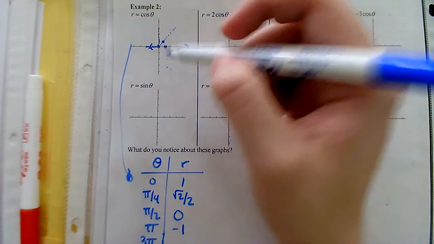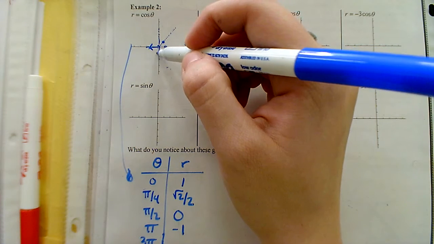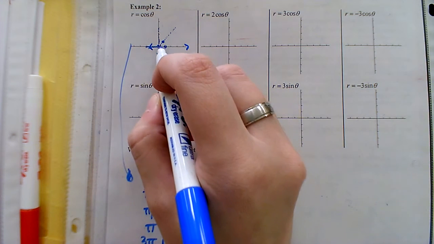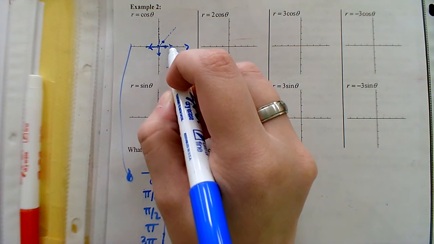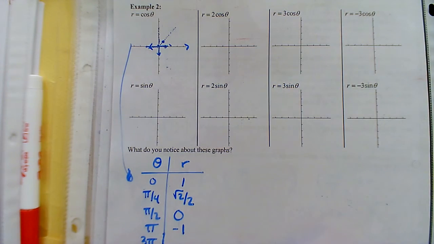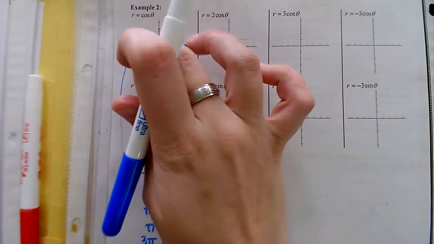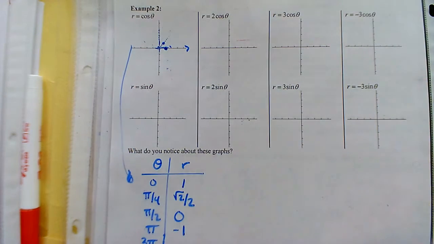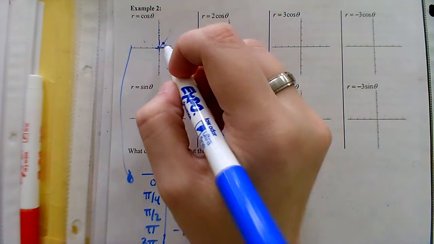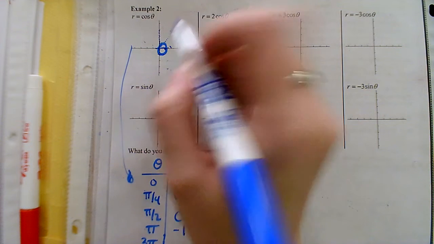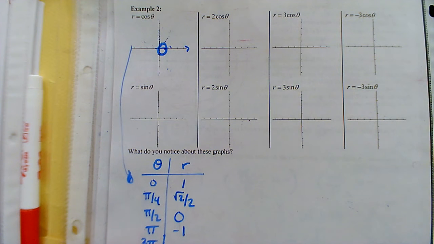For the next one, we're going to look down at 3 pi over 2, but we don't walk out at all because the radius was 0. And for the last one, we're going to look out at 2 pi, and we have to walk out a radius of 1, so we're going to be back to where we started right there. Now I know we skipped some values, so there should be more dots on here, but if we were to connect the dots, it would actually create kind of a little circle in there.